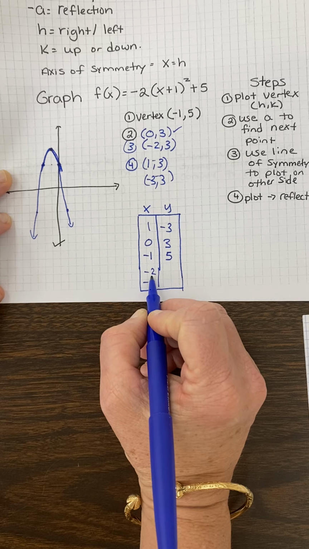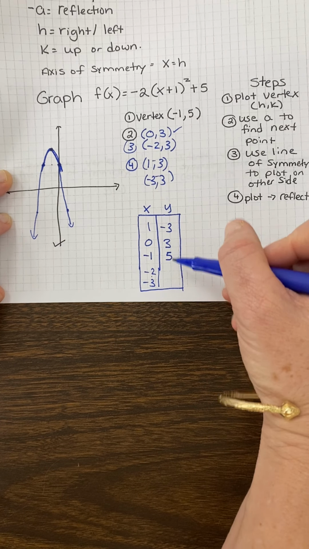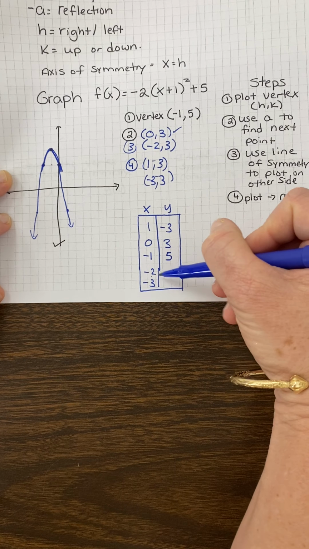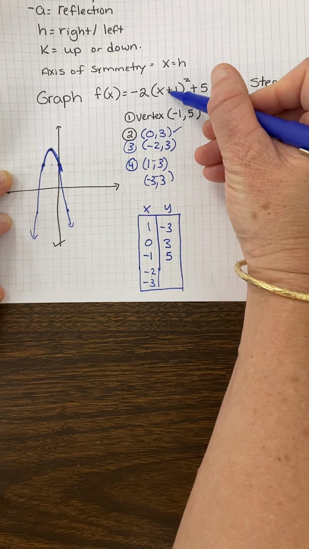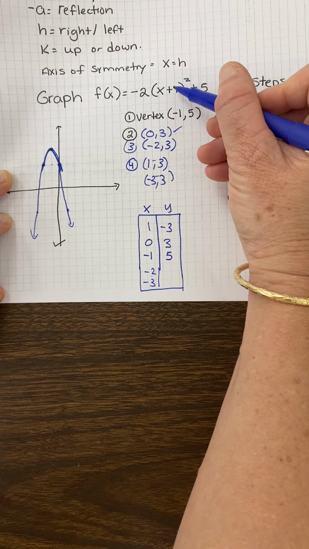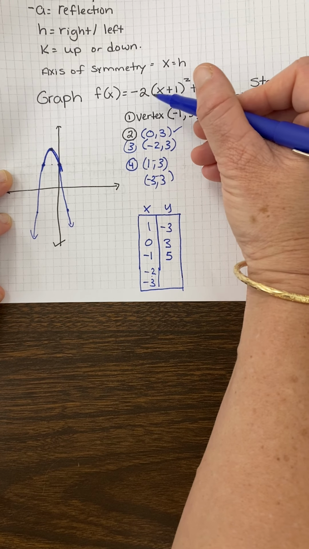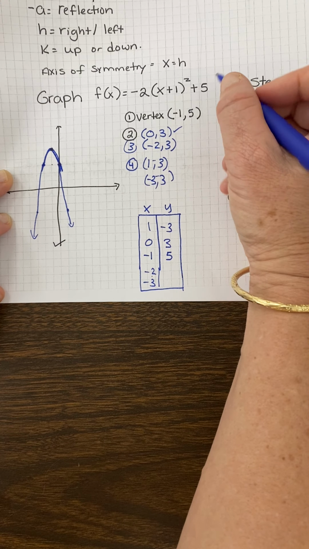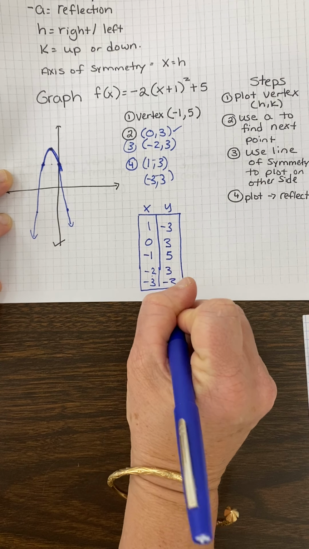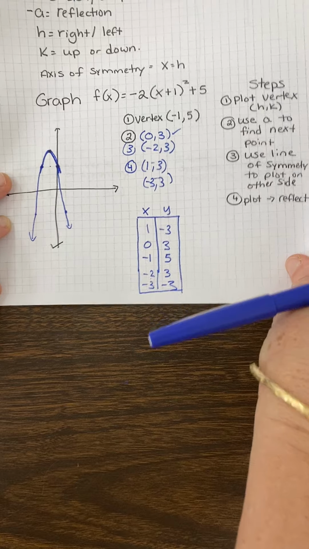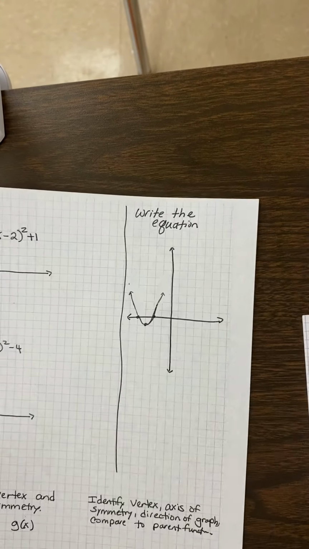Okay, plug in -2. And we know that this should be a total reflection. So here, when I plug this in, I should get 3. -2 plus 1 is -1. -1 squared is 1. 1 times -2 is -2. -2 plus 5 is 3. And you would do the same here. All right. So let's practice.